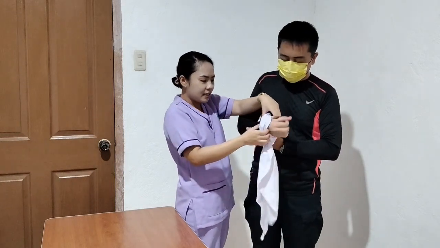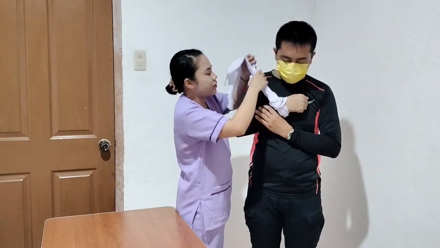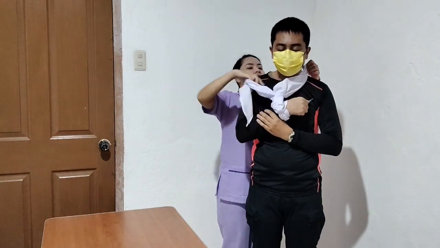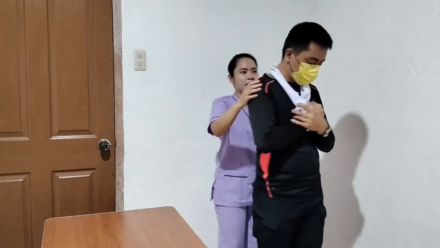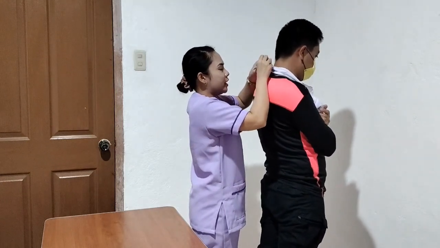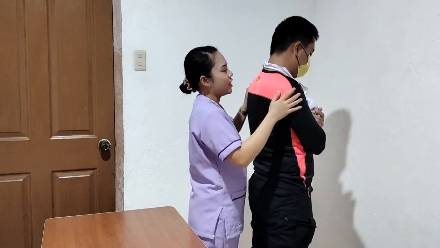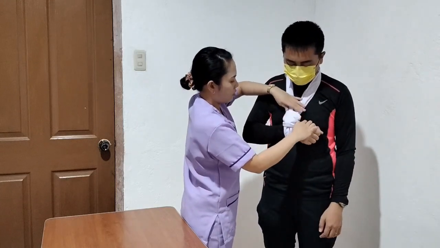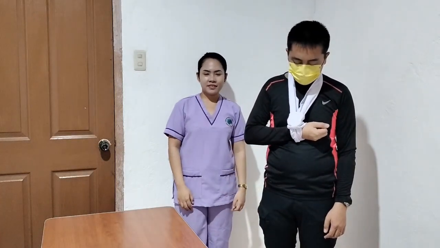And then you need to insert it inside the client's wrist, and then tie the ends at the back of, can you turn around, sir? At the back of his neck. Do the square knot method. Tuck the ends inside the hem. Are you comfortable, sir? So that's it.